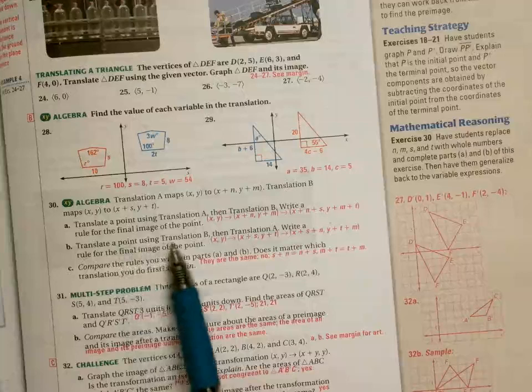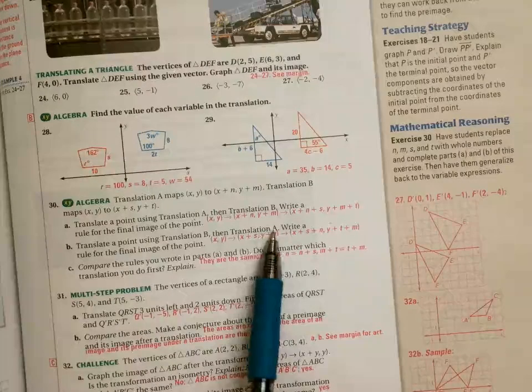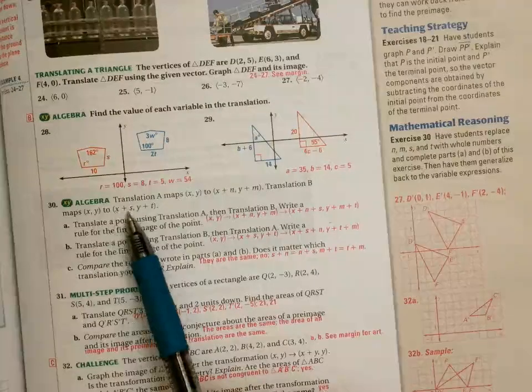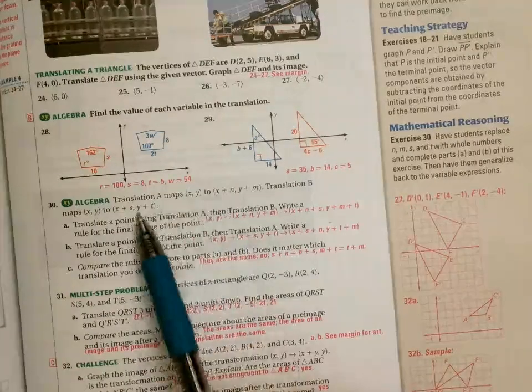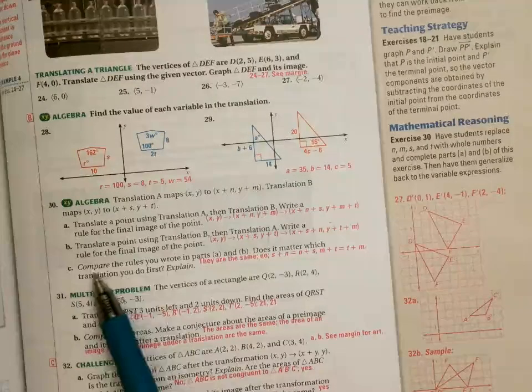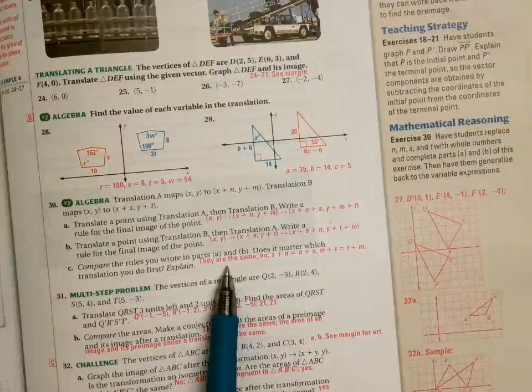So I have to put them together. Translate a point using translation B, then translation A. So I'm doing B first and then A. So (x + s + n, y + t + m). You're going to get the same thing. Compare the rules. They're the same because addition is commutative. The order does not matter.